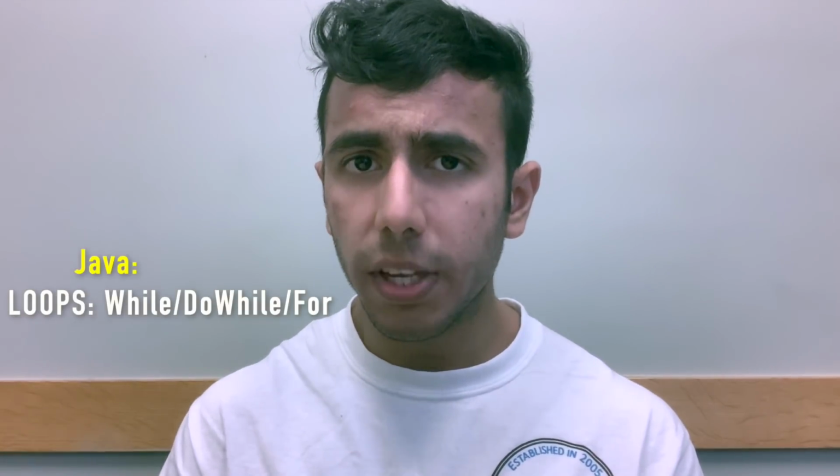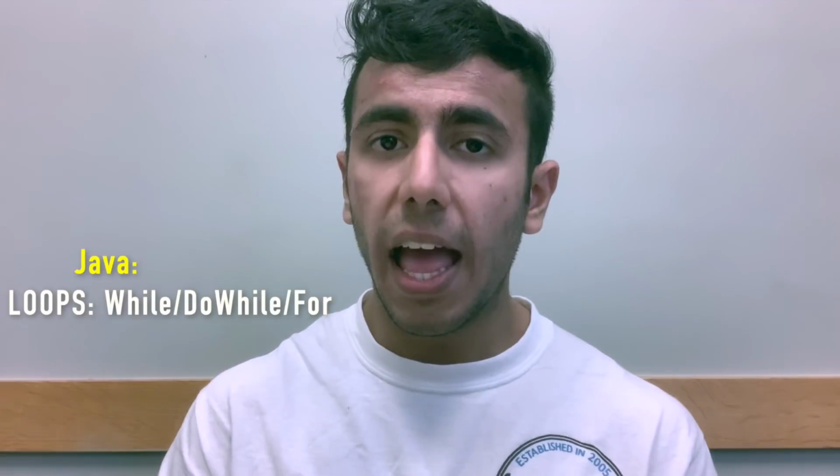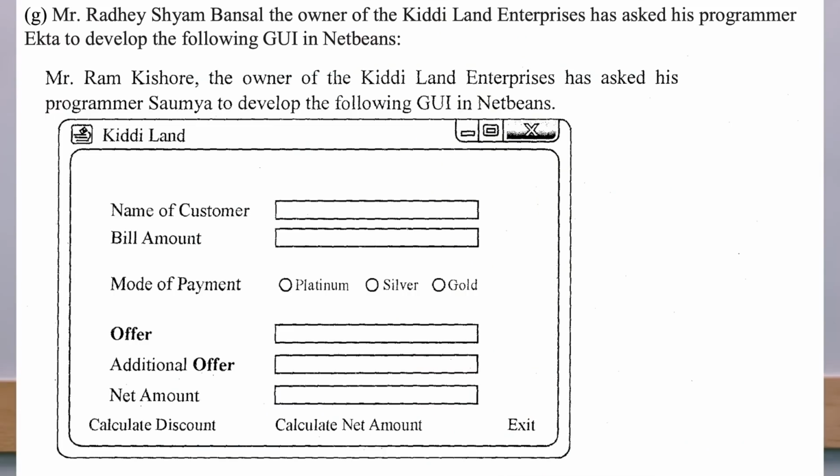And while covering Java, you have to make sure you practice loops. That includes while loop, for loop, and also do while loop. And along with loops, you also need to know about increment and decrement operators like plus plus and minus minus. And after this, you can finally work on forms. So these are the most important questions.